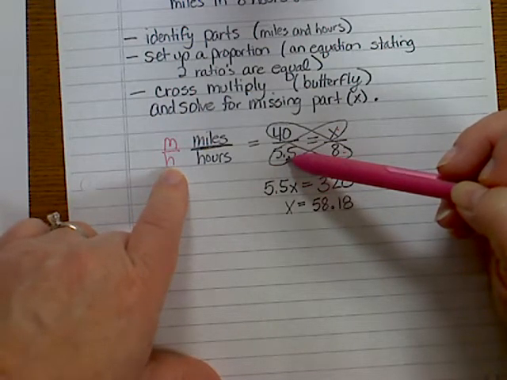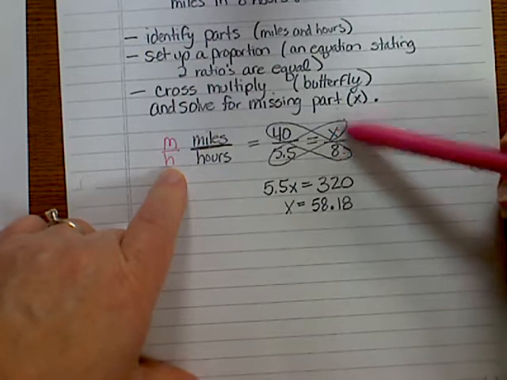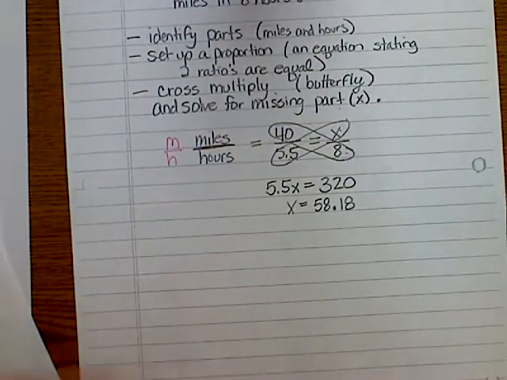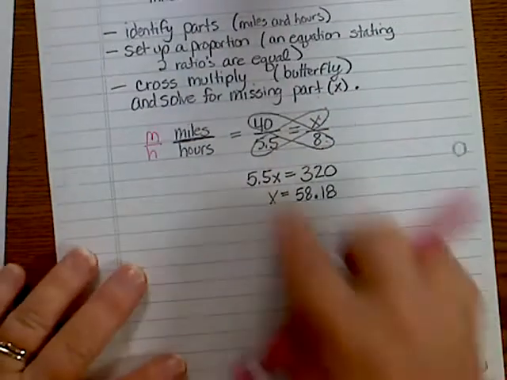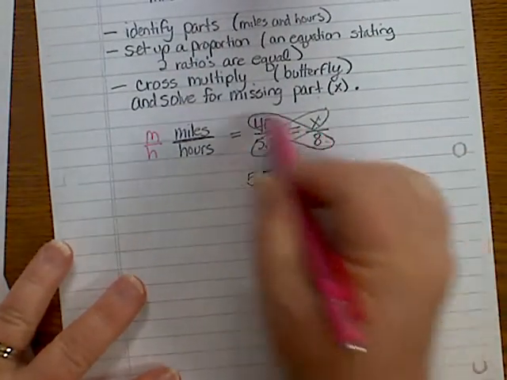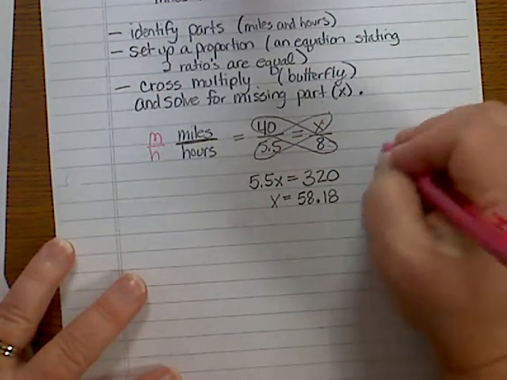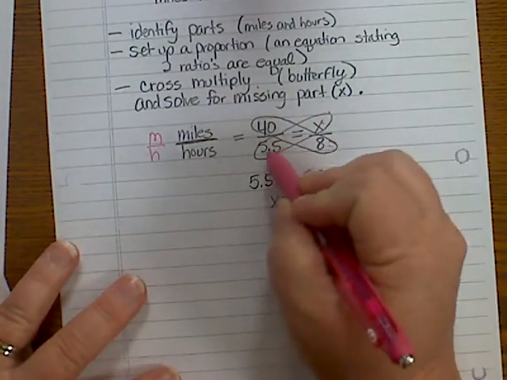How many miles in 8 hours? Just to kind of get you to mess up. And if you haven't identified your parts, you'll put them in the wrong place and get the wrong answer. The rest is simple. Cross multiply. So I did my little circles of cross multiplying. Okay. I tend to do it a little bit differently, but that's fine.